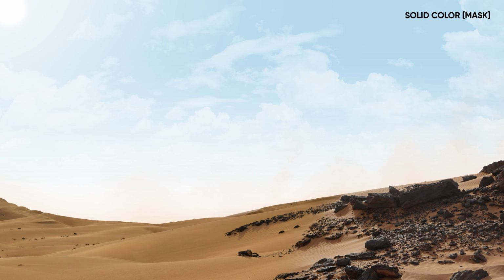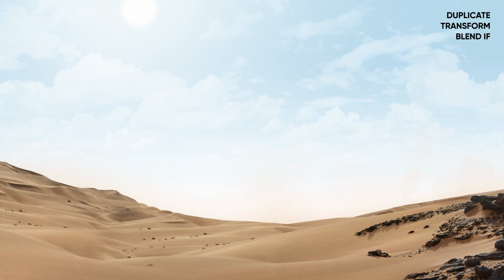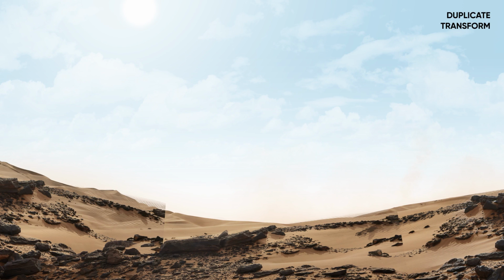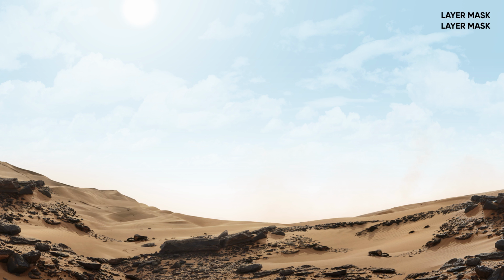I also used a solid color to make that dust which you can barely see. To really connect these two with the right image, I used vibrance to desaturate them and brightness and contrast for the brightness. I duplicated the right image and moved it to the left side. I used blend if again to remove the bright areas and copied it again for the middle area. Finally, I added two masks to integrate them with the sand better.